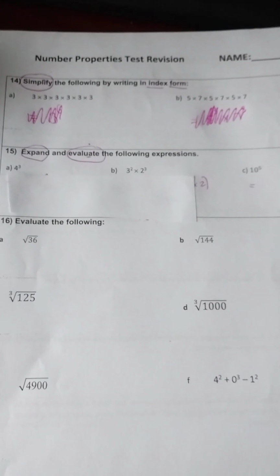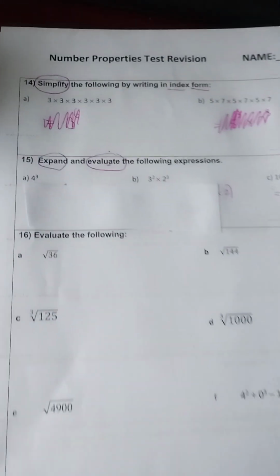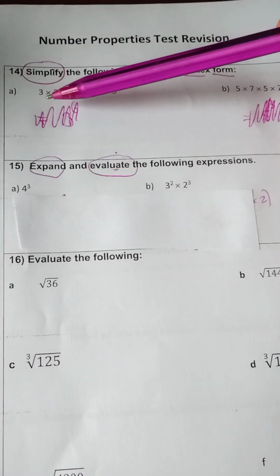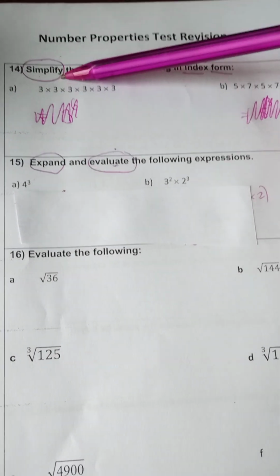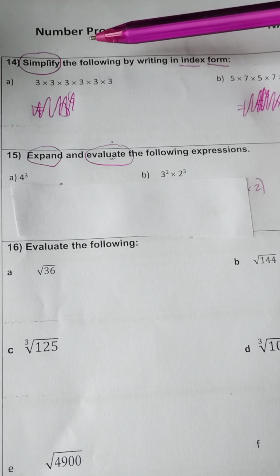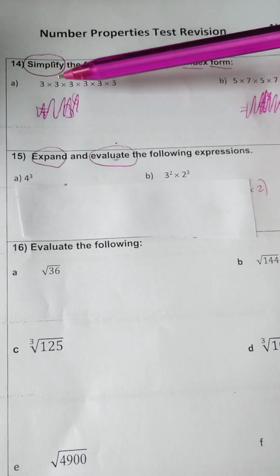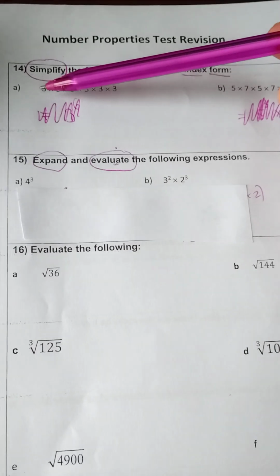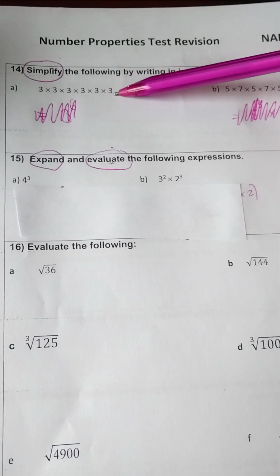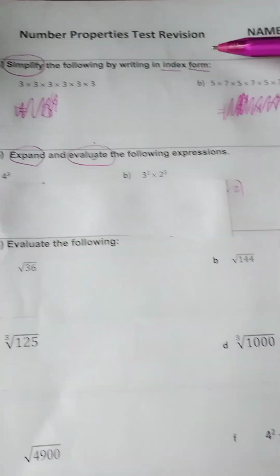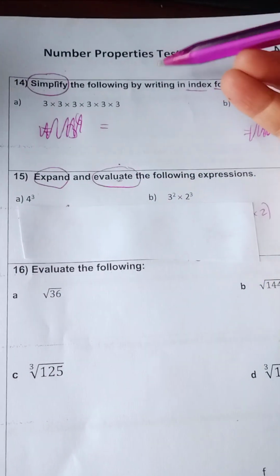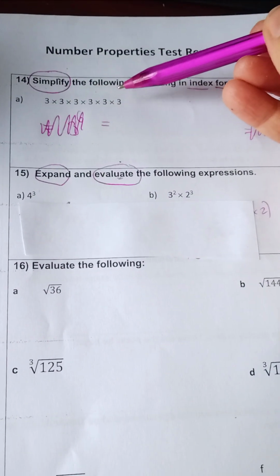Part 2 of our number properties practice test. Okay, so first question, when reading questions like this, please identify your keywords. This says simplify. Even if it just said simplify, you should know that when we're simplifying an expression like this, where a number is being multiplied repeatedly, we need to have it in index form, so a base and a power. So first write down the different numbers that you see.